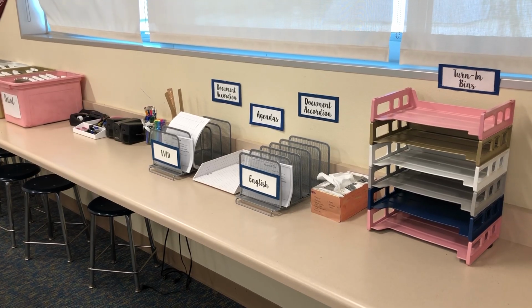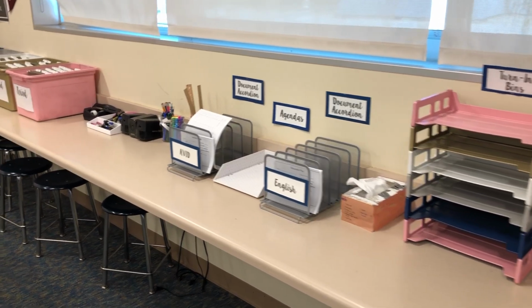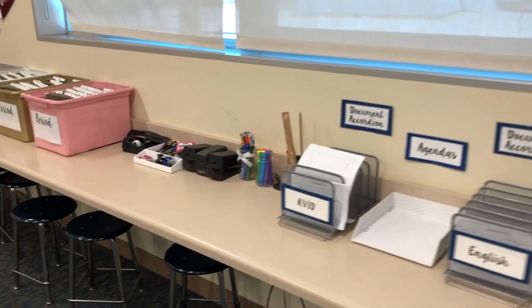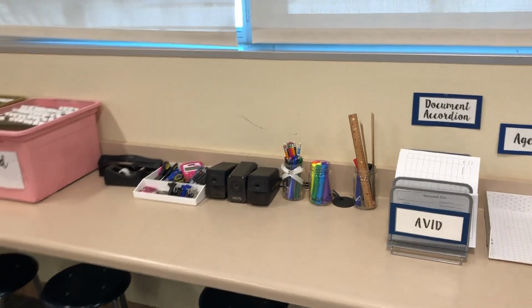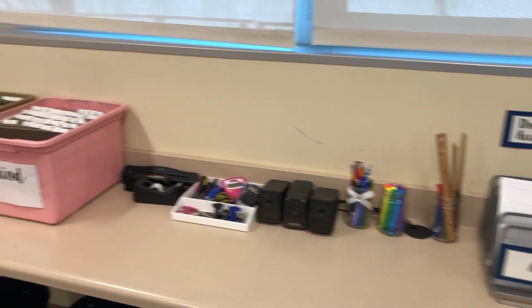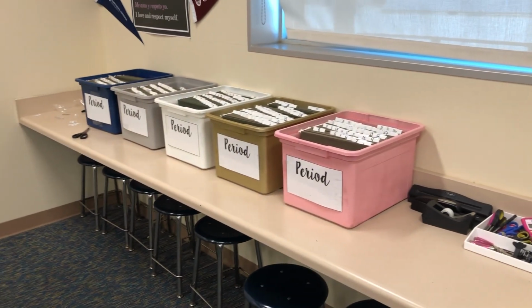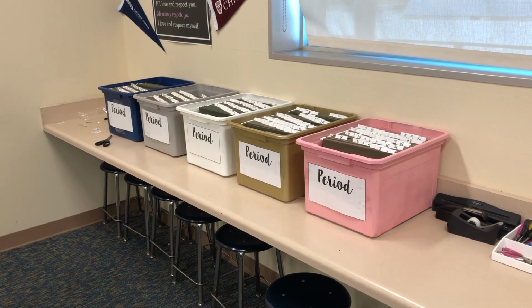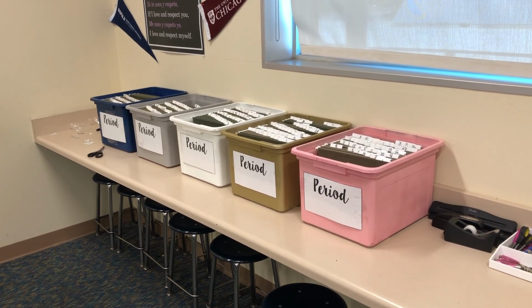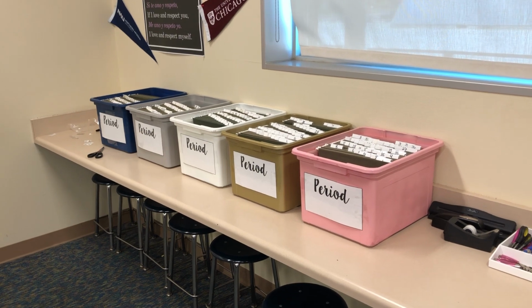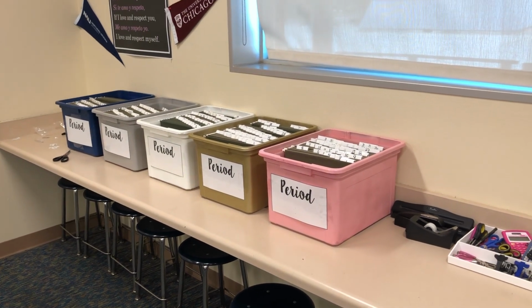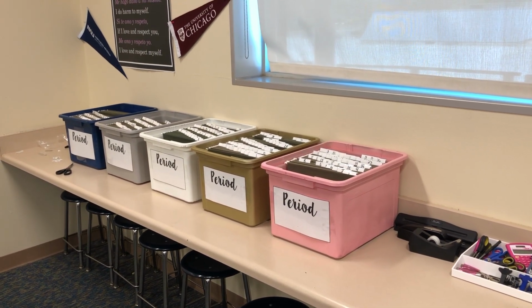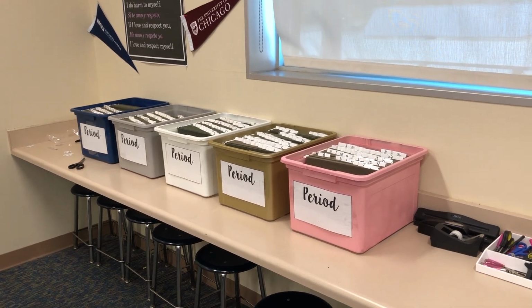Alrighty, document accordion label up and ready to go. I got some of the class supplies out and ready. I have my graded bins. These are just regular file bins, and I spray painted them to match my course colors, and everything is color coded. So pink is the first class that I teach, blue is the last class that I teach.